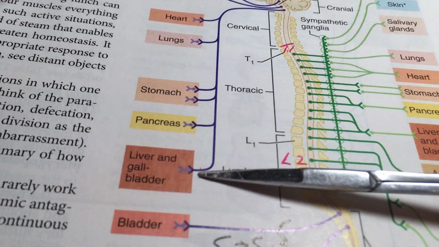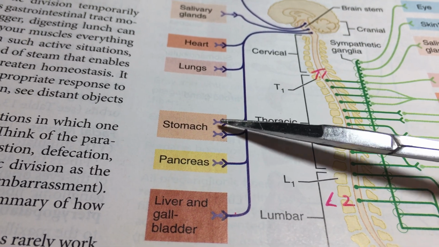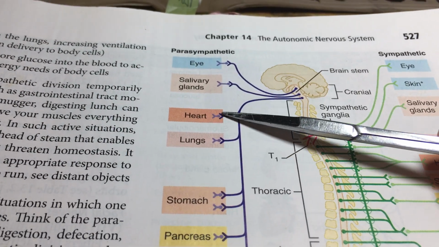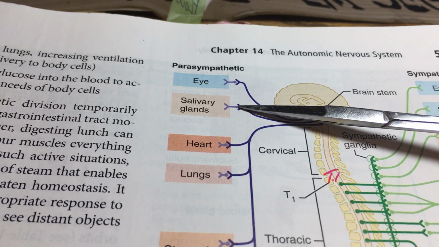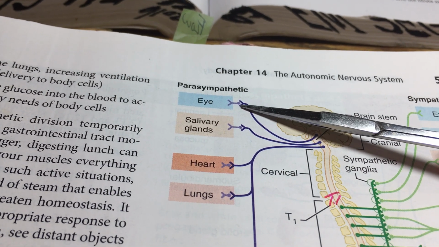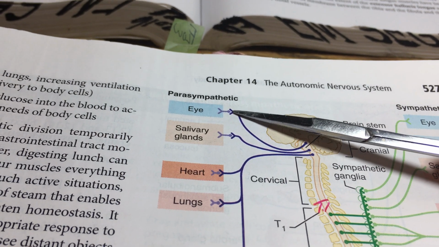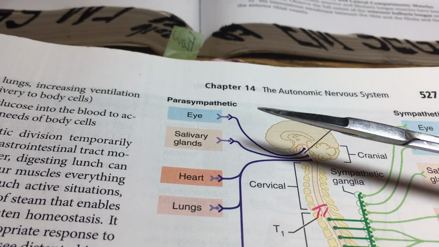And in fact, notice that the ganglion in the parasympathetic system is actually in the target organ. Isn't that interesting? Or near it, very close to it. Okay, so this is right on the surface of the eye right here, this particular unit.